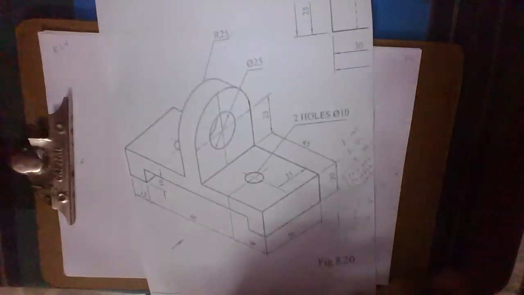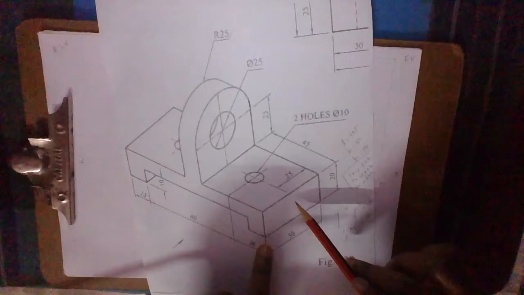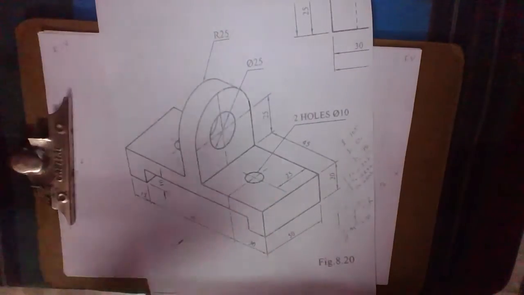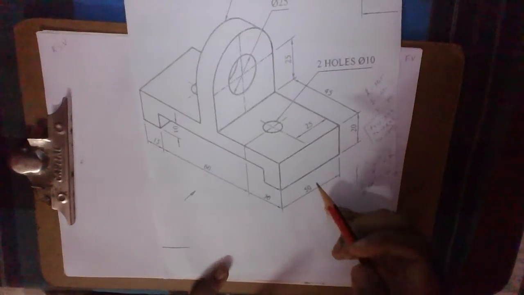Now I have drawn the rectangle to cover the front, the rectangle to cover the side view, and the rectangle to cover the top view. Now the rest of the things we can just fill up. So this is the front view. I will start with the front view.